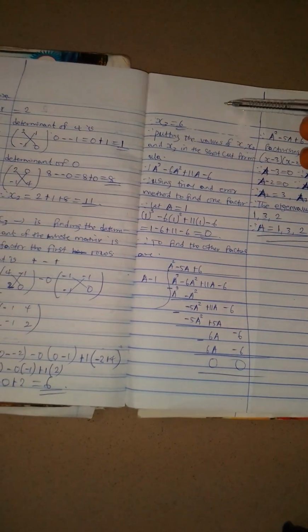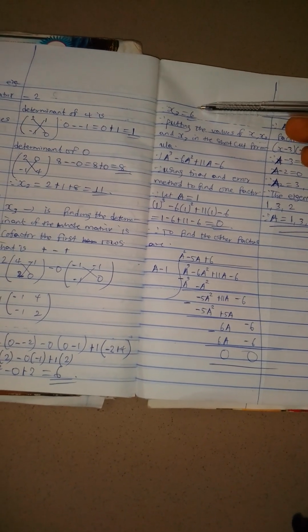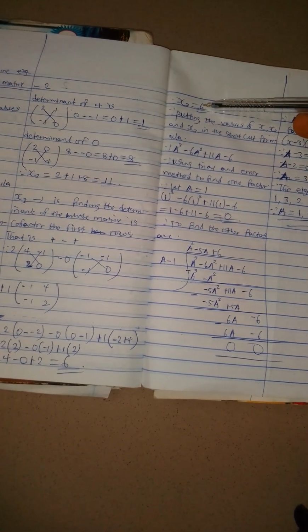So that becomes 4 minus 0 plus 2, which is equal to 6. Therefore x₃ is equal to 6.